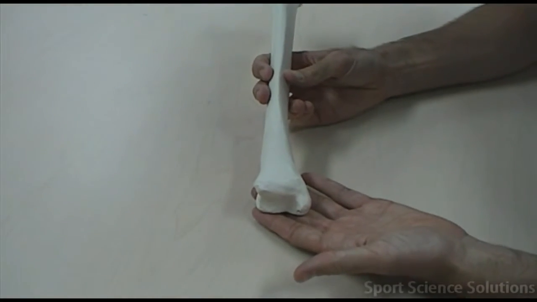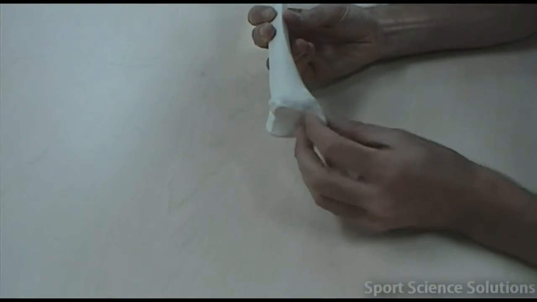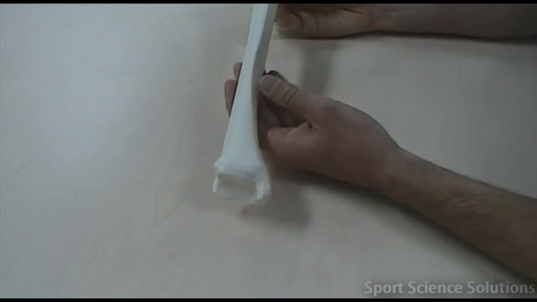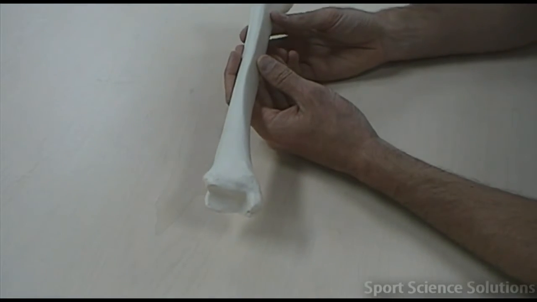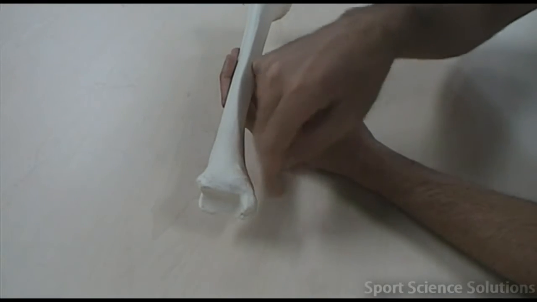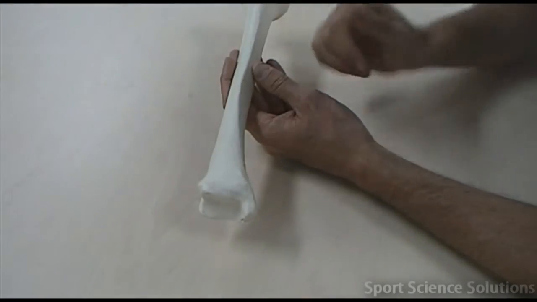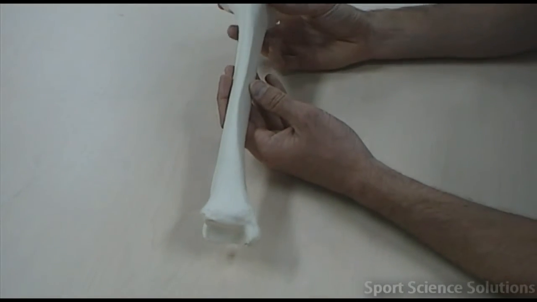On the inferior end of the tibia, we've got this one lump which protrudes further than the other side. This is called the medial malleolus. We know that the medial malleolus is on the medial side of the leg, and if you feel down towards your ankles, this is the lump that you can feel protruding out that medial side of your ankle. The lateral malleolus forms part of the fibula, so it cannot be seen in this description.